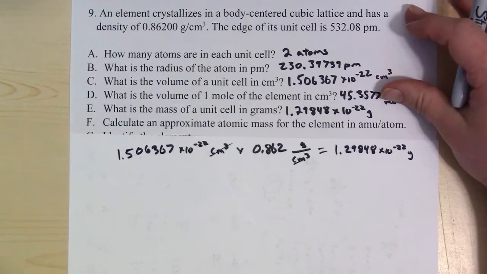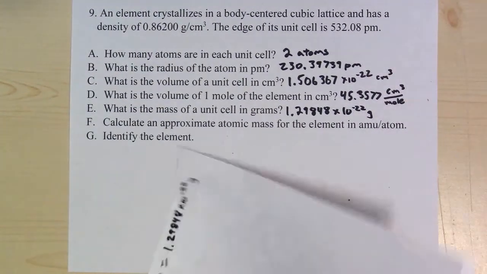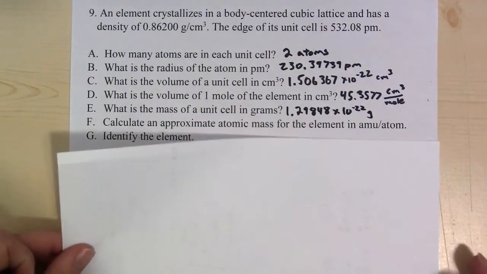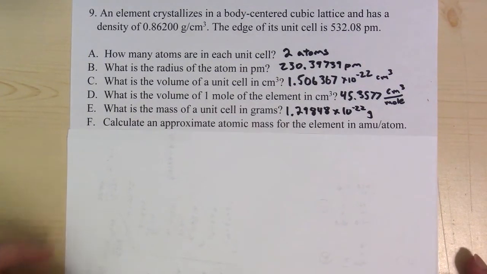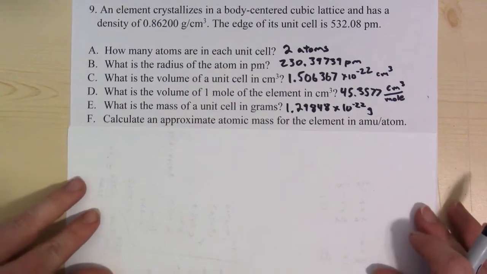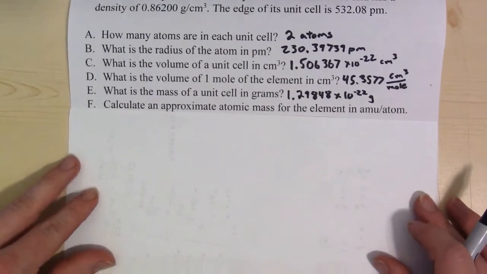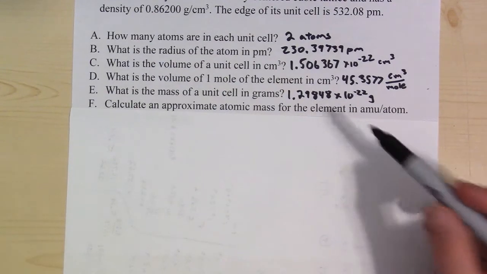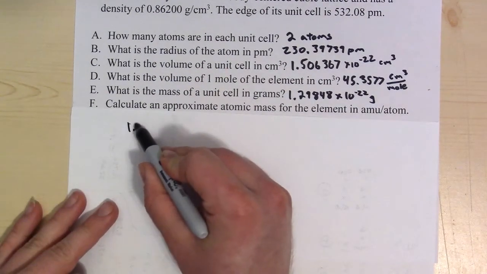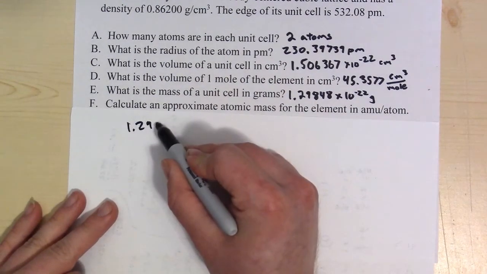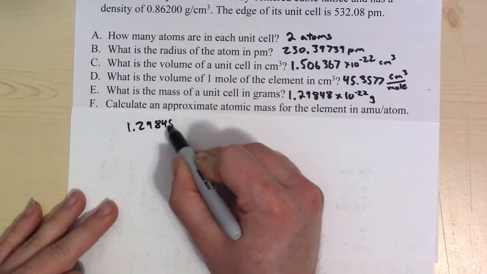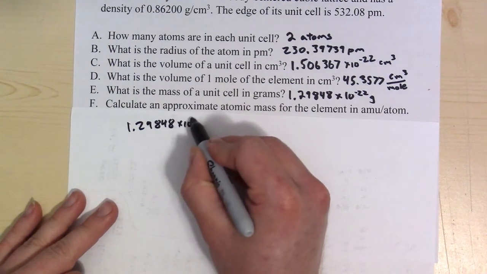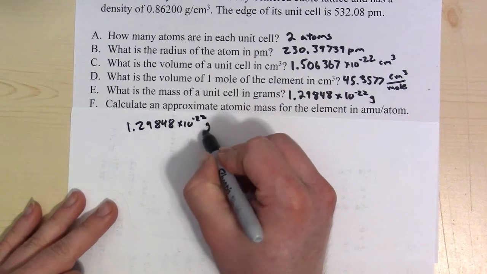Then we want to calculate an approximate atomic mass for the element in AMUs per atom. In order to do that, we are going to use the mass of our unit cell in grams, 1.29848 times 10 to the negative 22nd grams.